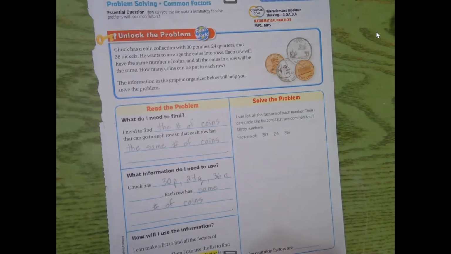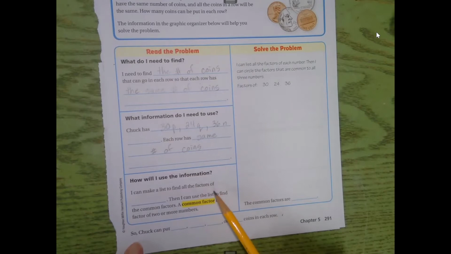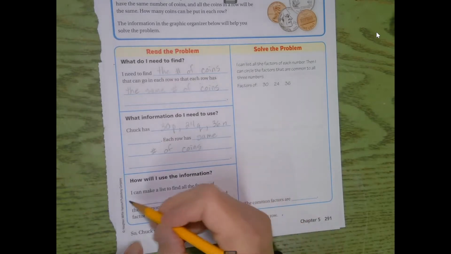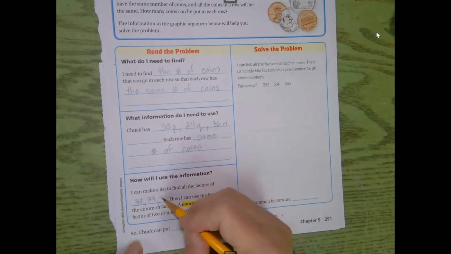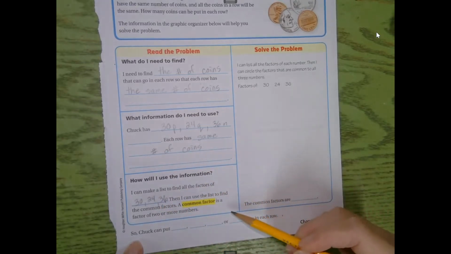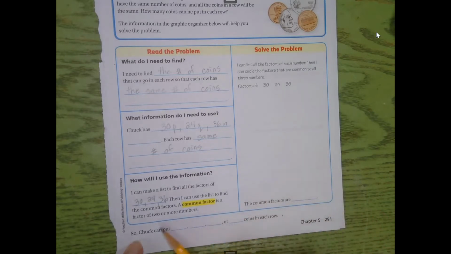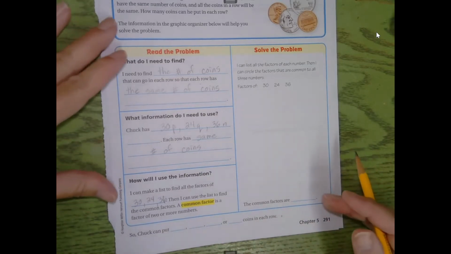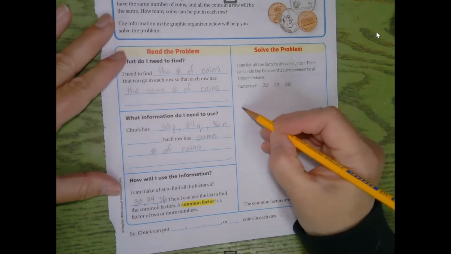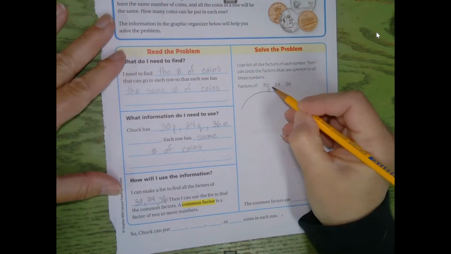Okay, down here it says I can make a list to find all the factors of 30, 24, and 36, and then I can use the list to find the common factor. A common factor is a factor of two or more numbers. Okay, it says to make a list, but I think an easier way to do this is to make the factor rainbows. So let's start with 30.